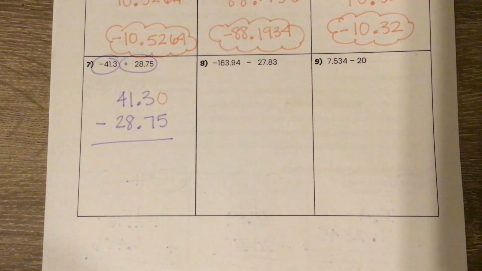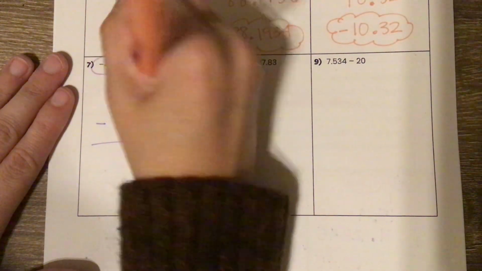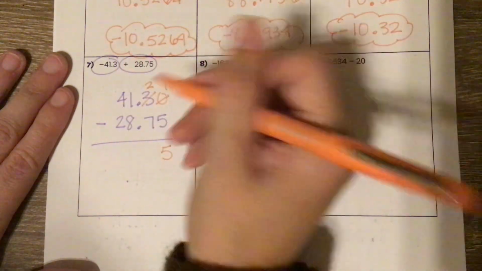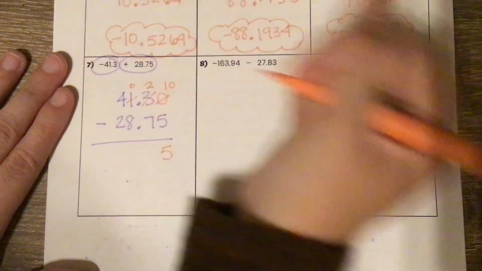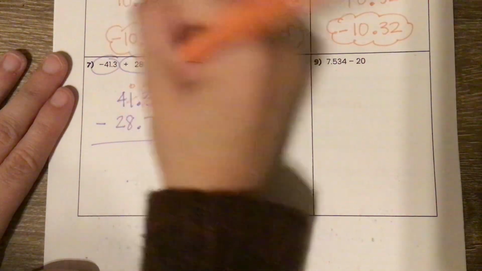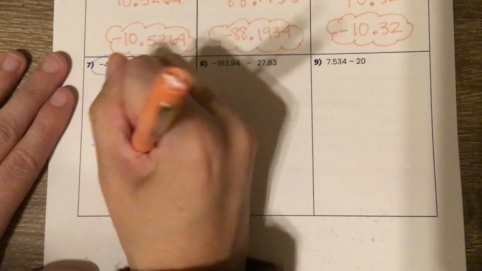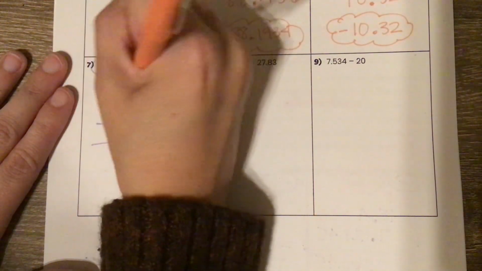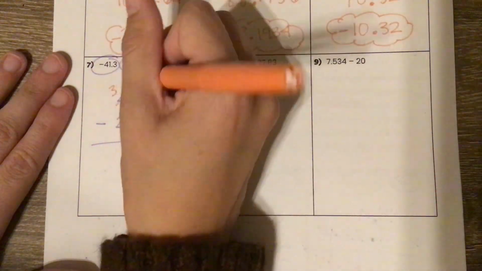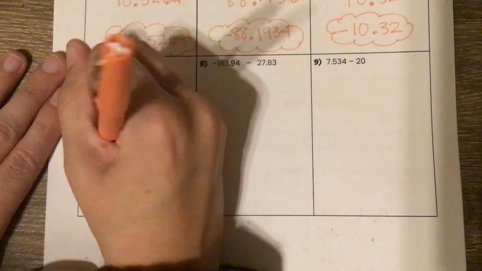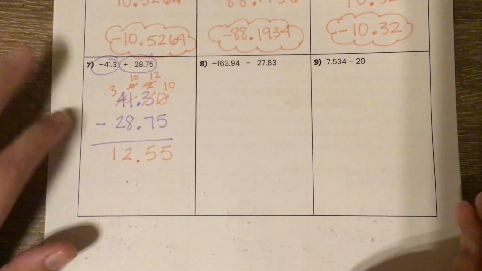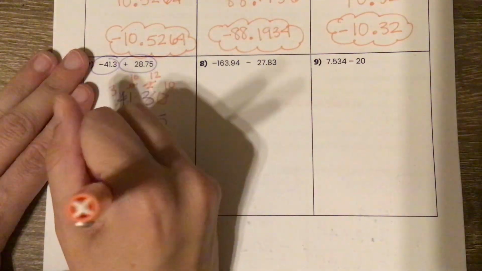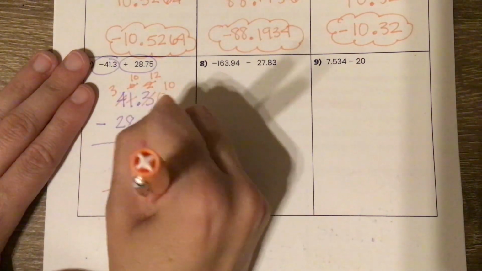We can't do 0 minus 5, so we borrow. 3 becomes 2, 0 becomes 10. 10 minus 5 is 5. We can't do 2 minus 7. 1 becomes 0. The 2 becomes 12. 12 minus 7 is 5. Bring down our decimal. We can't do 0 minus 8. 4 becomes 3. The 0 becomes 10. 10 minus 8 is 2. 3 minus 2 is 1. Then we go back. Did we have more negatives or positives? We had 41 negatives, 28 positives, so there were more negatives, so our result is negative.